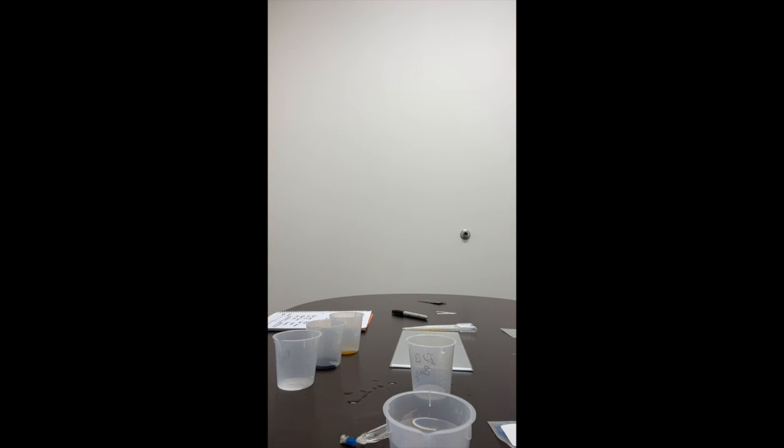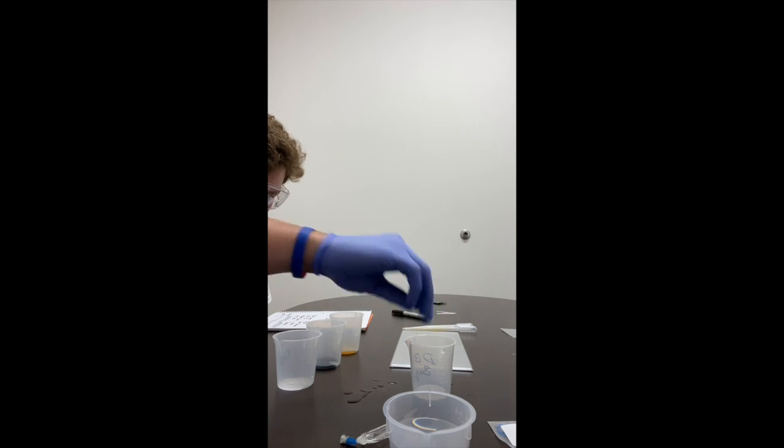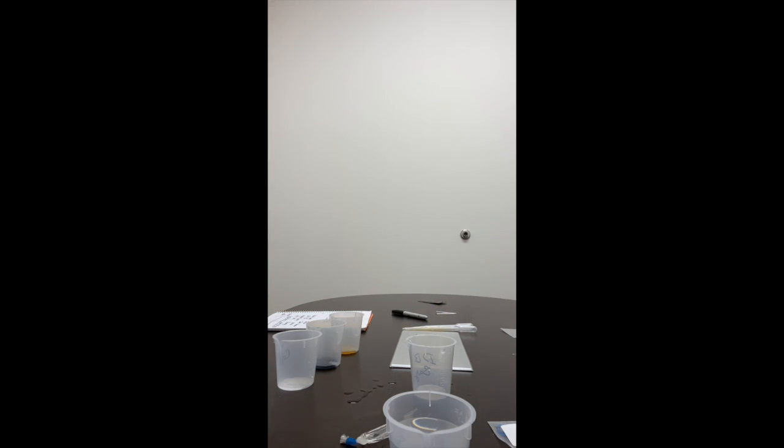Test the final dialysis bag solution for presence of glucose by dipping. So we will put a glucose test strip into the dialysis bag beaker, and we will give that a minute to change colors.